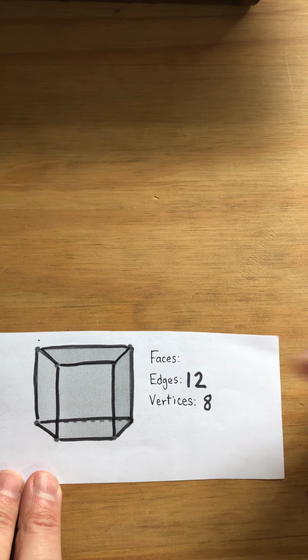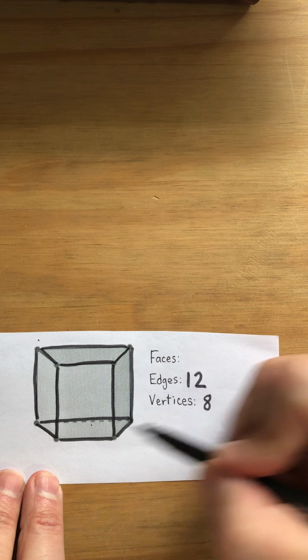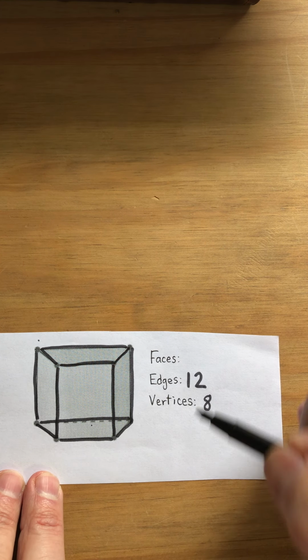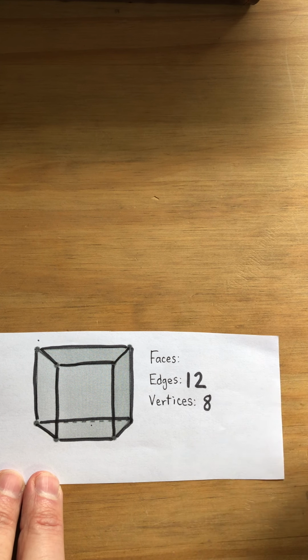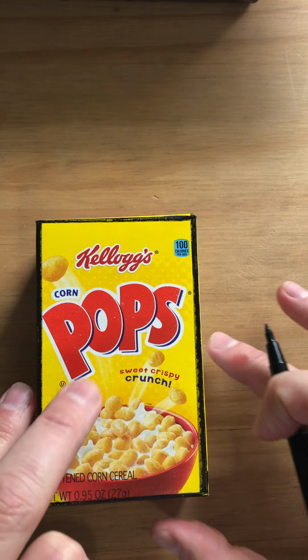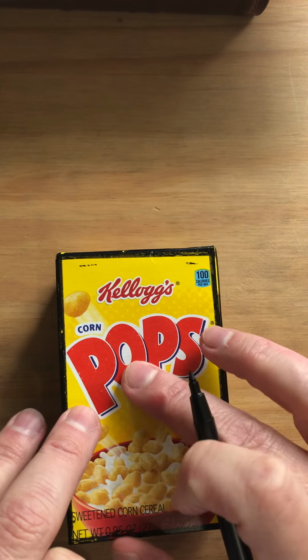Now, since this is a prism, we know it's going to have 2 congruent bases, and then it's going to have lateral faces that wrap around, but we should realize that the bases are also faces of the box. So if you think back to my corn pops example, I might say that the top of this box and the back, or the front of the box and the back of the box, are my bases.